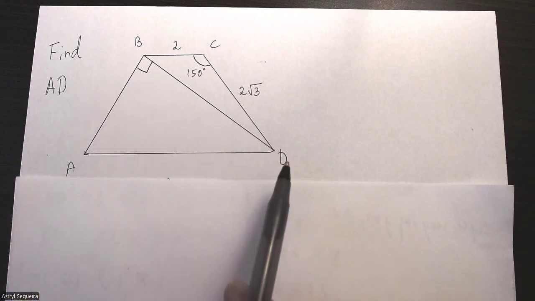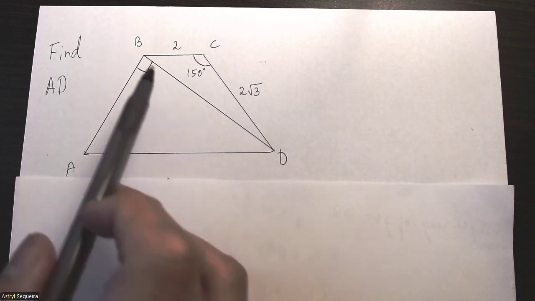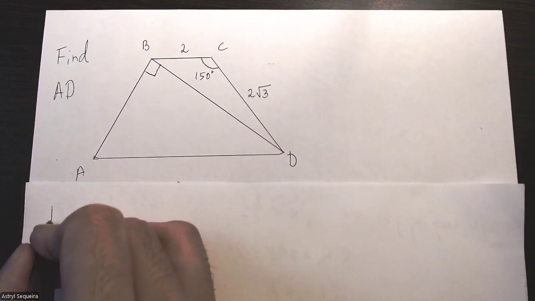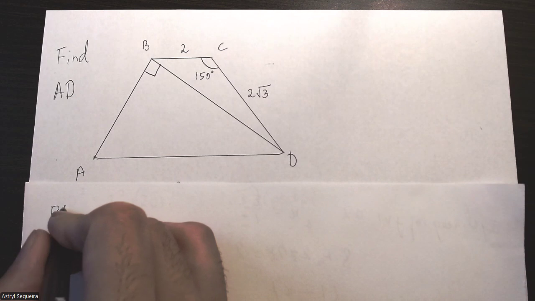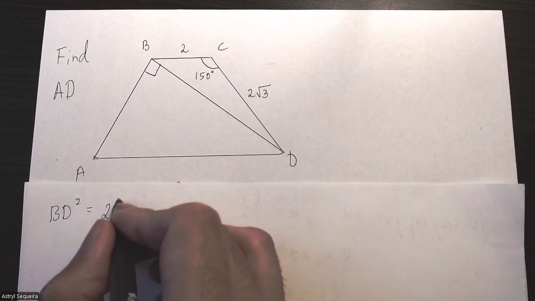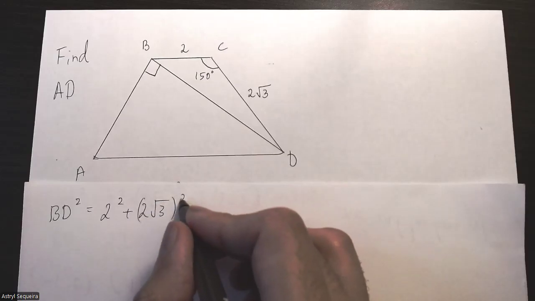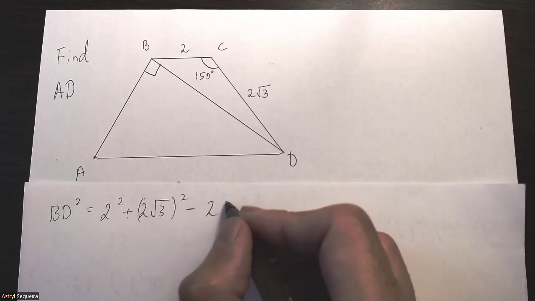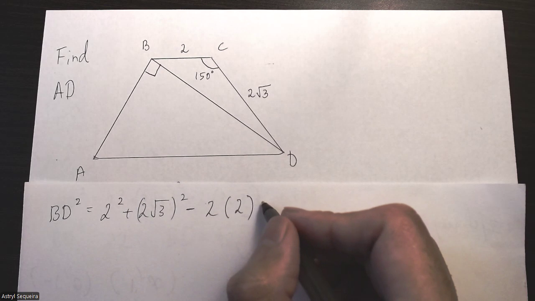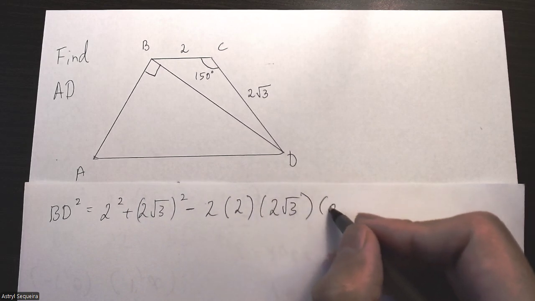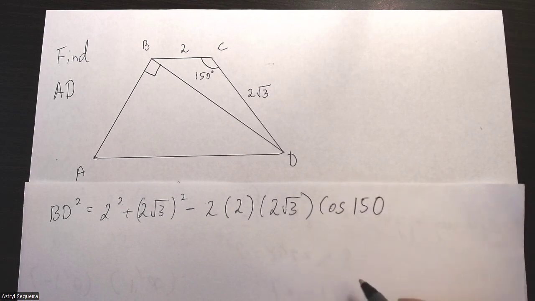So the first thing I'm going to do is just find the length of BD over there using my cosine law. So BD squared equals 2 squared plus (2 root 3) squared, minus 2 times 2 times 2 root 3 cos 150.